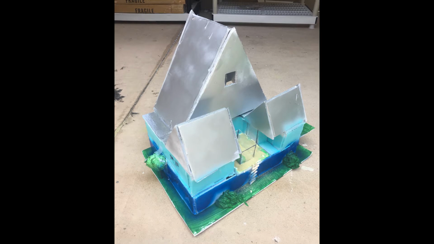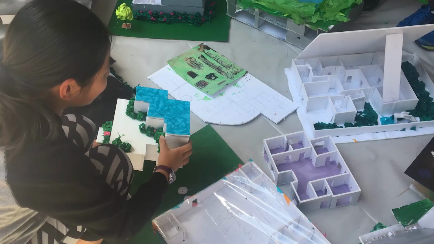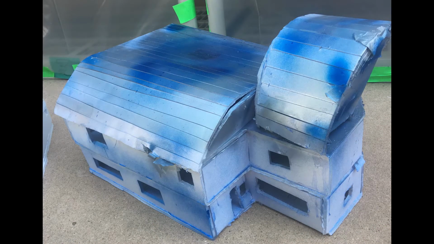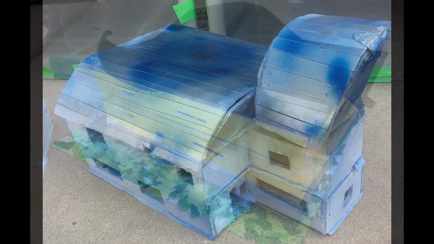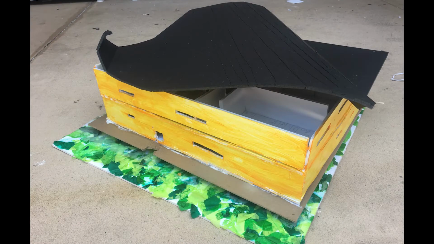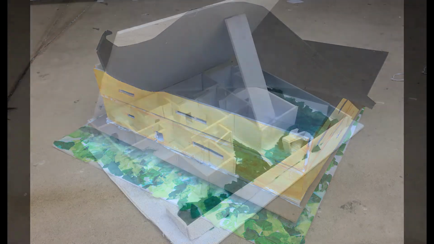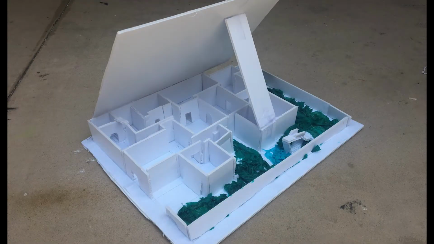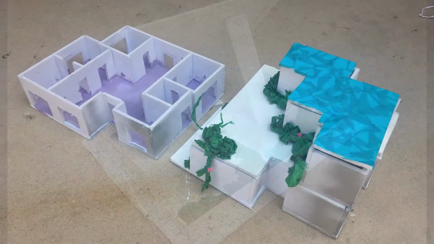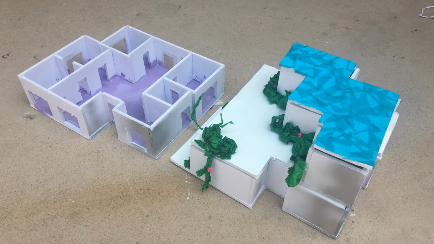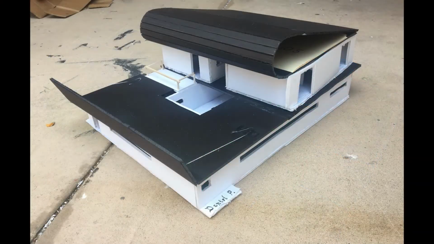You can decorate your house, you can add landscaping, you can add a zip line if you want to. Whatever you can dream up, you can have in this house. Some even create great roofs that can open up so you can see what's inside. Let's take a look at a few really great examples.